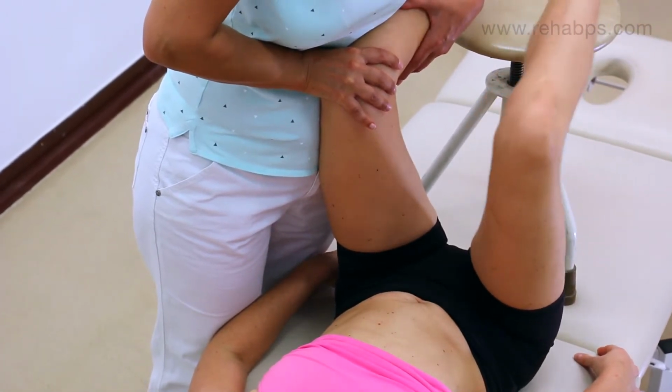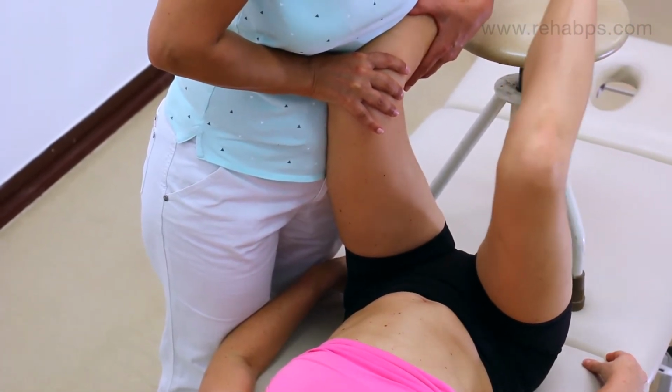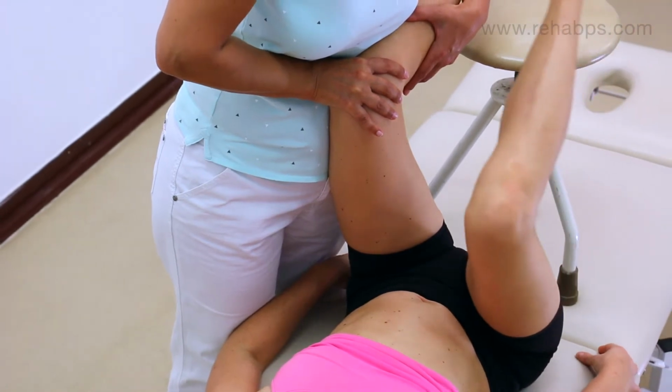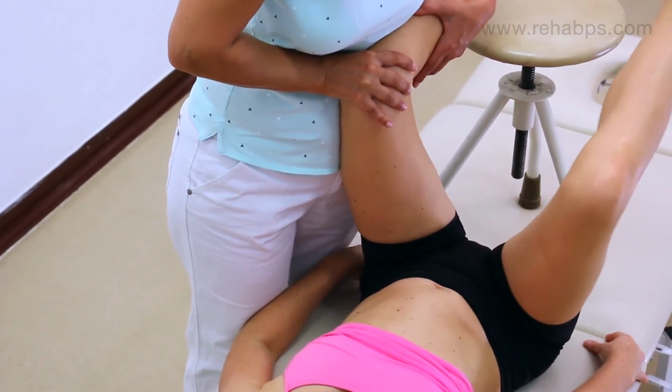Another option can be approximation of the left lower extremity into the hip joint. On the right side, the patient practices isolated movement of the hip.